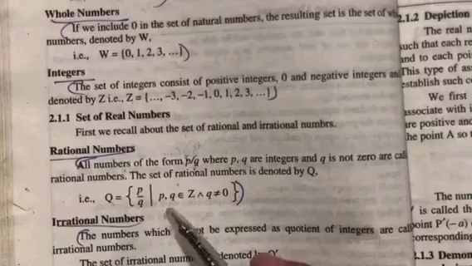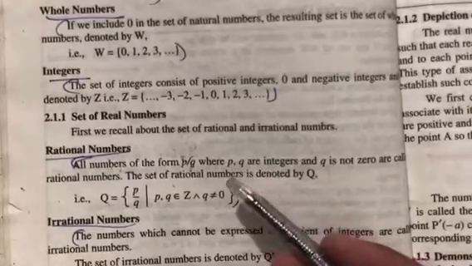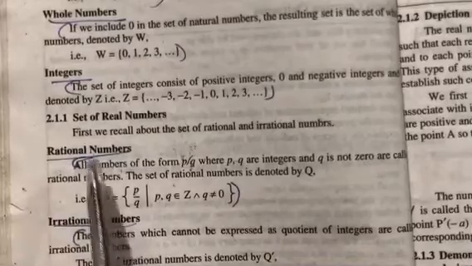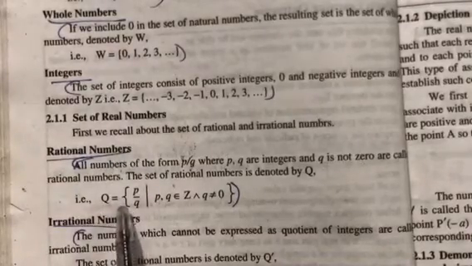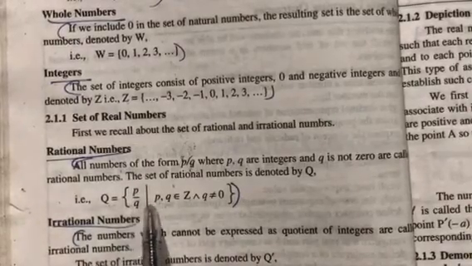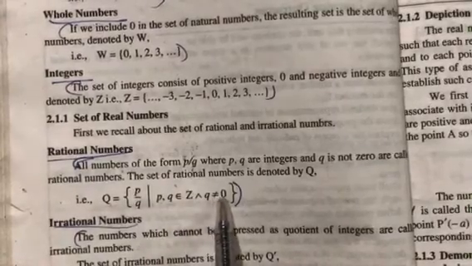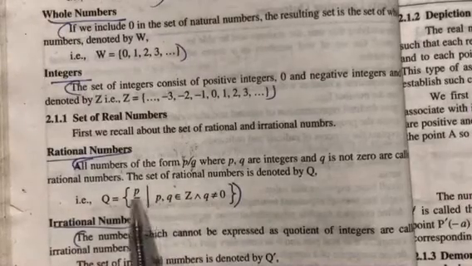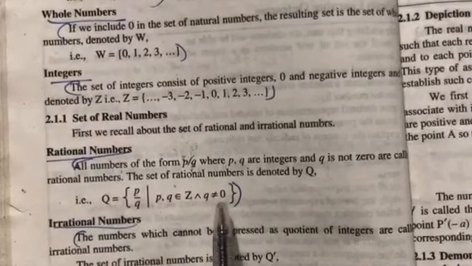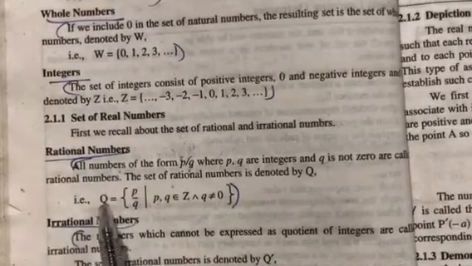The numbers which are written in the p over q form, for example 4 by 3, minus 3 by 4, 7 by 5, etc., are all rational numbers. The set of rational numbers is represented by Q equals p over q, such that p and q belong to integers and q is not equal to 0. In this set, q must not be equal to 0. So all the numbers in p over q form are called rational numbers, which are represented by Q.